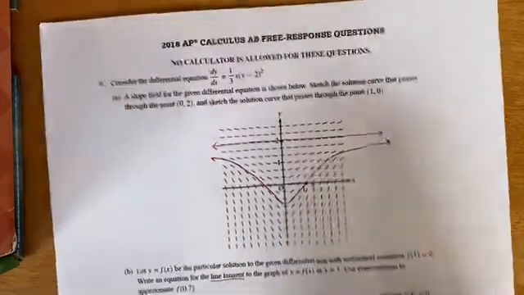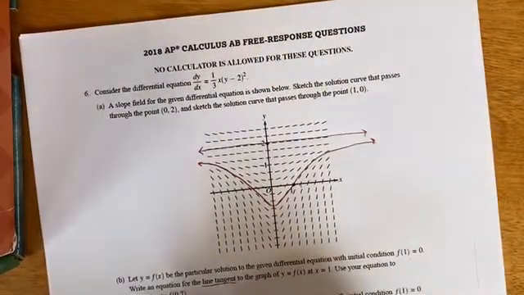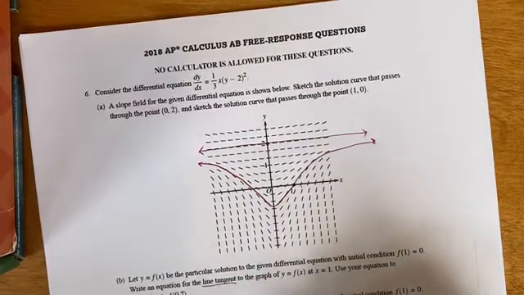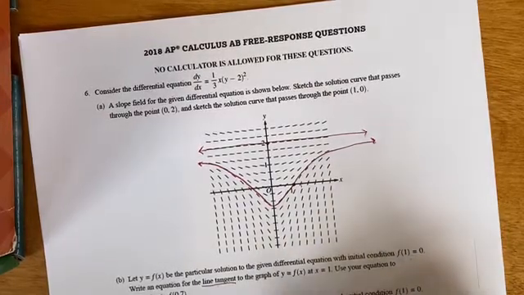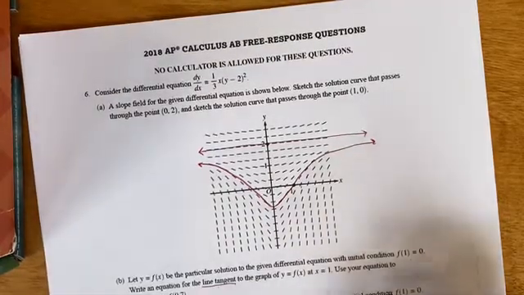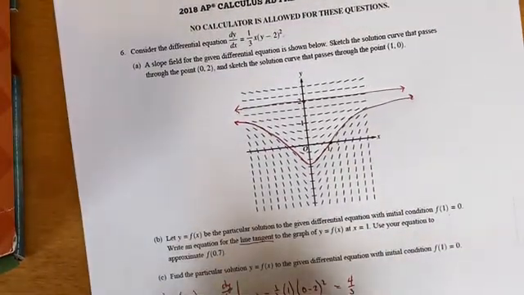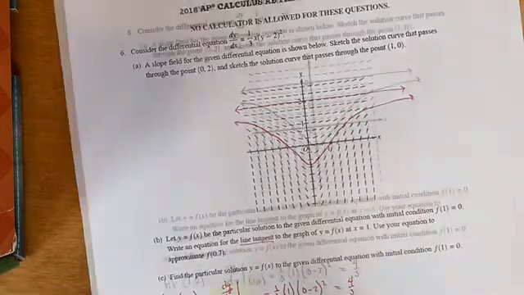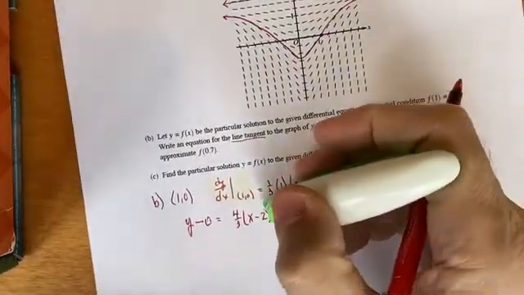So we need to find the slope. We're going to find the slope by plugging 1, 0 into here. So dy dx at the point 1, 0 is 1/3 times 1 times 0 minus 2 squared, which is 4/3. Okay, so here we have the equation. y minus 0 equals 4/3 times x minus 2, not squared. Okay, x minus 2 there.